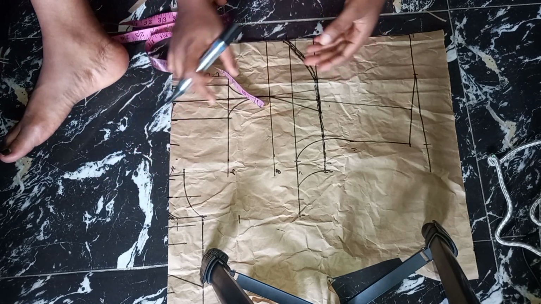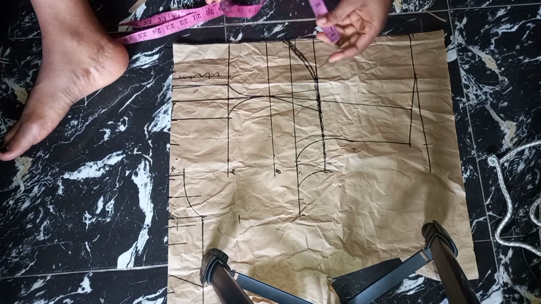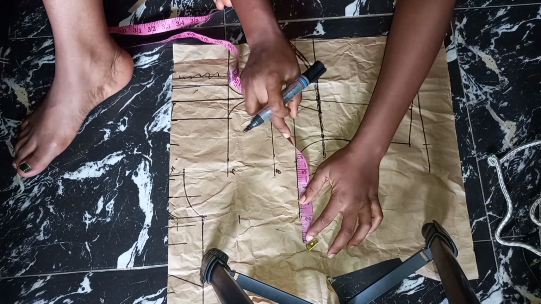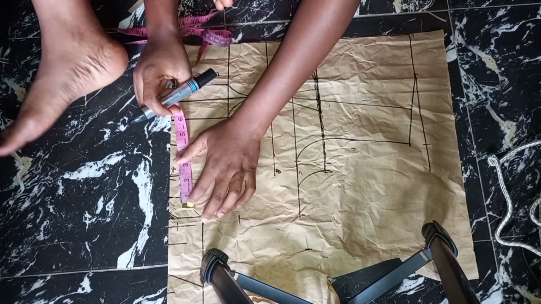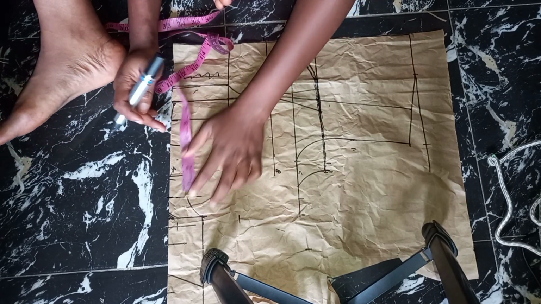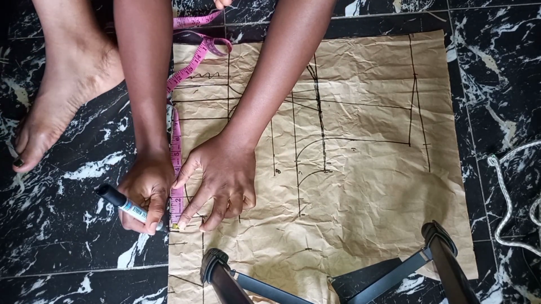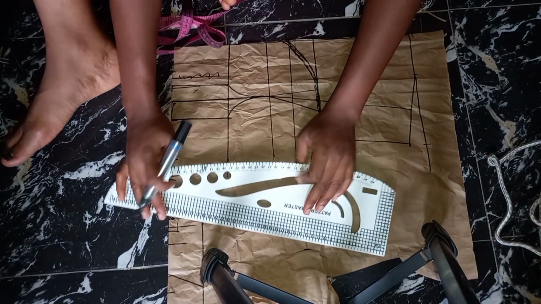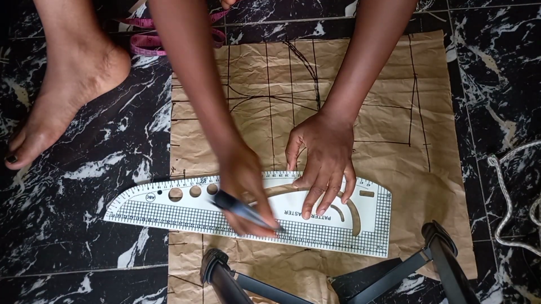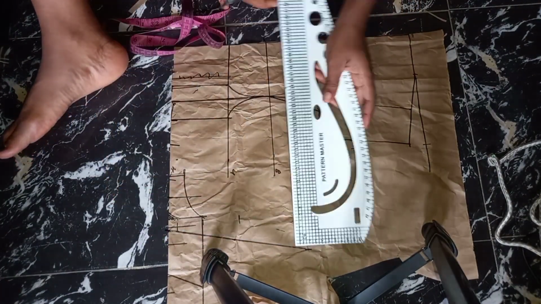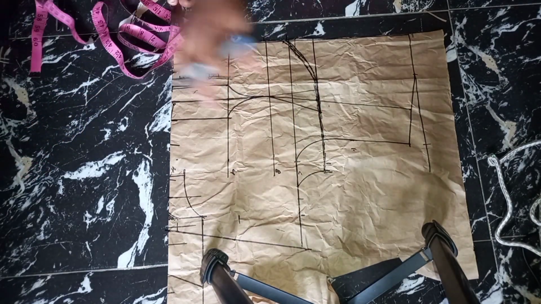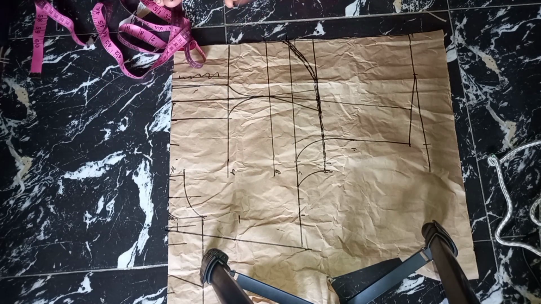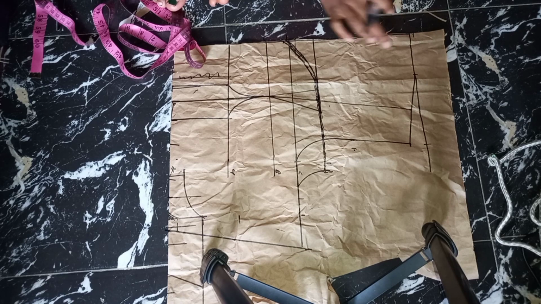Okay, so having done this, now the next thing to do is to add my actual seam allowance. So my actual seam allowance I'm working with is 2 inches. That is what I'm going to go ahead to do now. Then I'll connect all of them together. So this is what I have for my bust area. So the next thing to do now is to mark our neck depth.